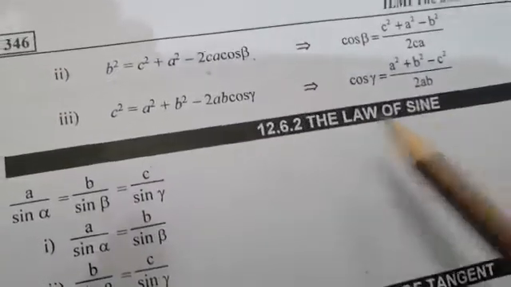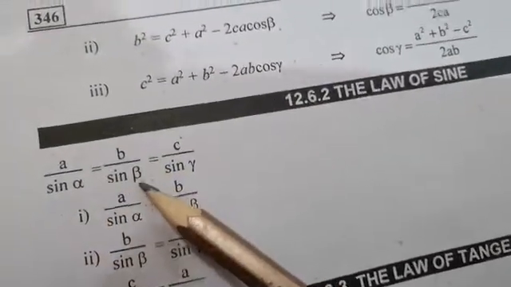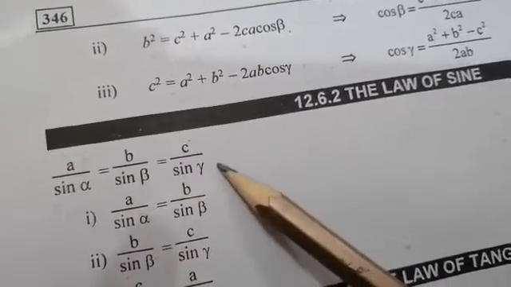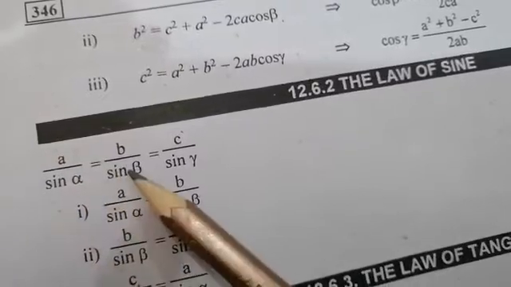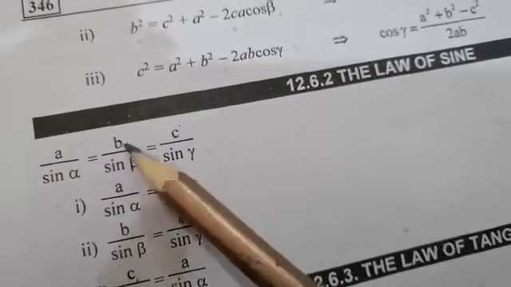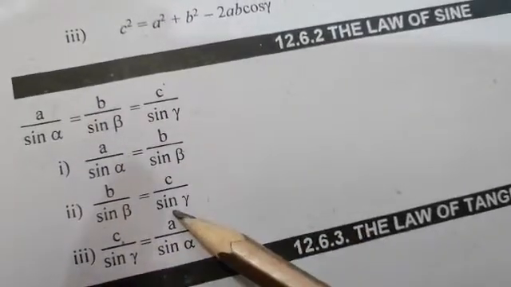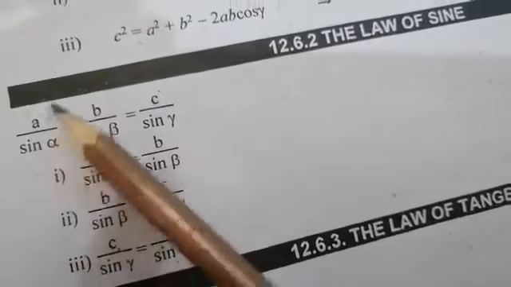Next, the law of sines. a over sine of alpha is equal to b over sine of beta is equal to c over sine of gamma. By writing any two terms equal, we can also write these two terms equal, and we also can write this term equal to this term.